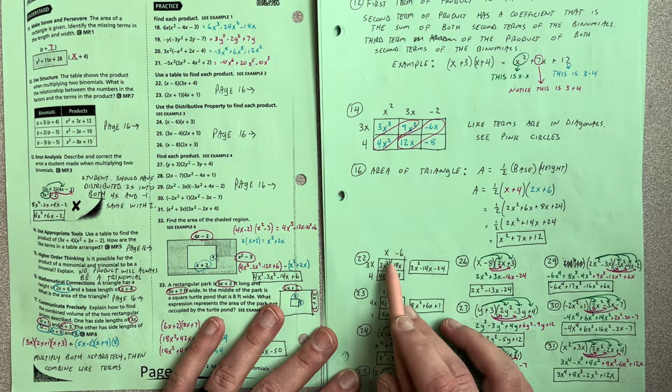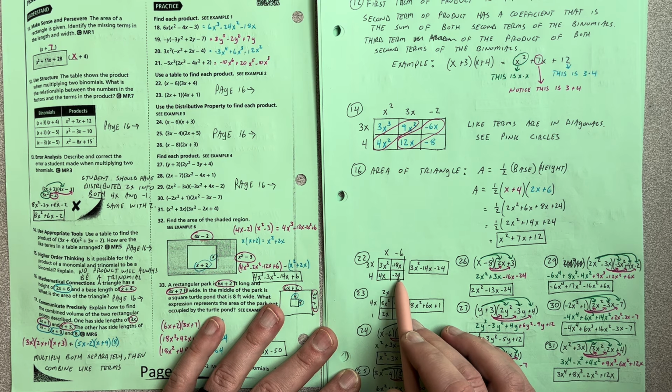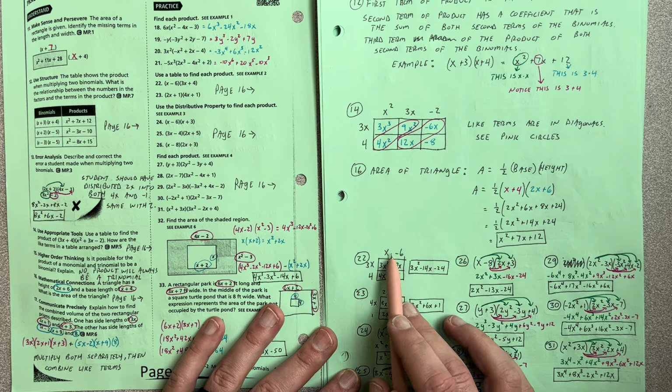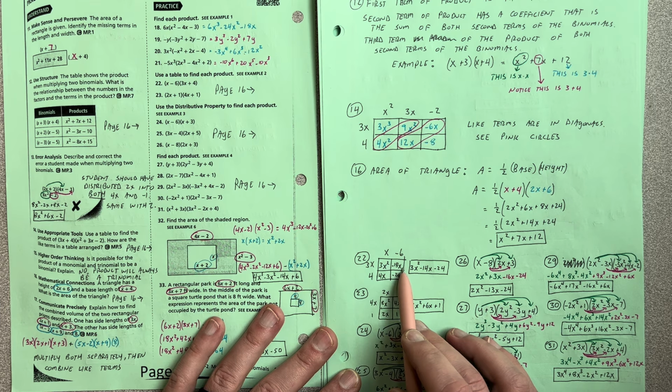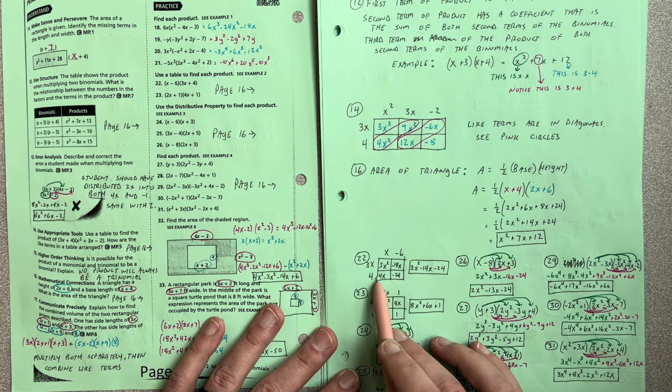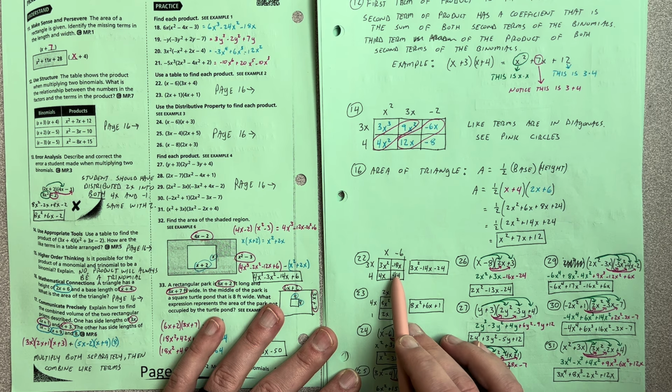Now we multiply the terms on the outside to fill in the 4 quadrants. Then we combine like terms. X times 3x is 3x squared because 1 times 3 is 3. X times x is x squared. Moving across the top, 3 times negative 6 is negative 18. This one's got an x, this one doesn't, so we still have 1. 4 times x is 4x. 4 times negative 6 is negative 24.